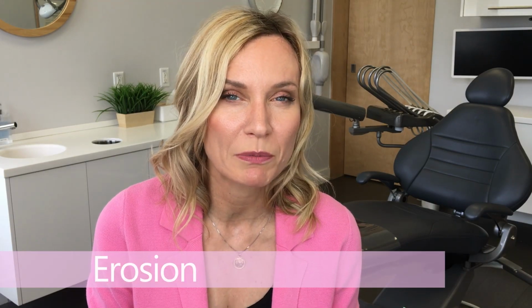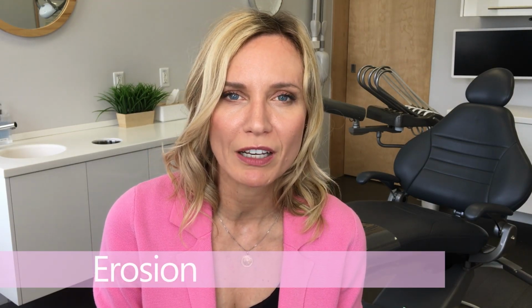Erosion, of course, a lot of people know about that in other ways, but erosion is as if there's a little pothole in the surface of the tooth. And erosion actually happens in a lot of cases where there's a lot of acid in the patient's diet, or the outside enamel is gone, and now we're starting to see the inside layer, which is the dentin or the yellow part of the tooth.